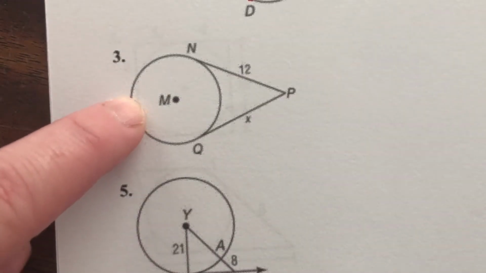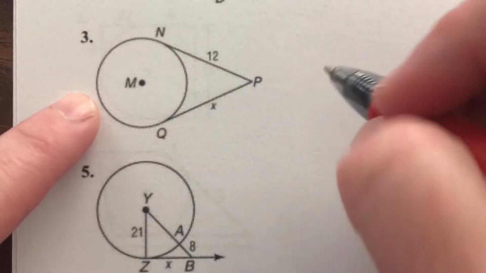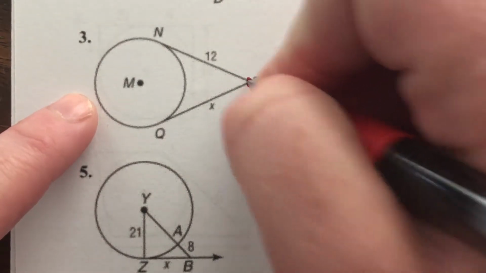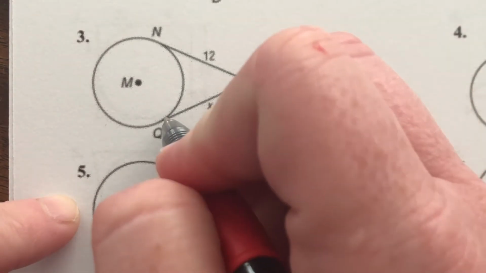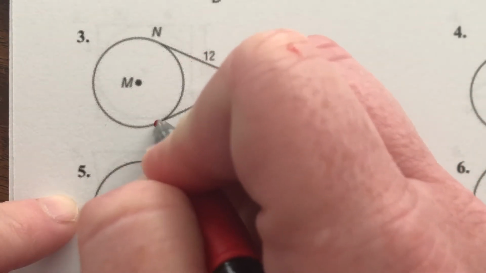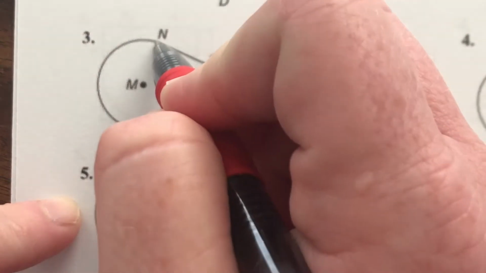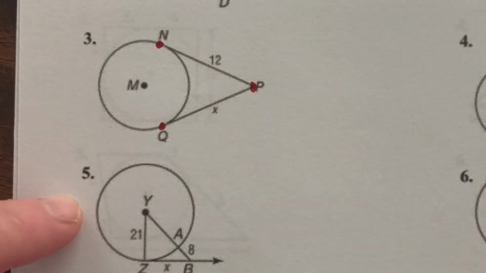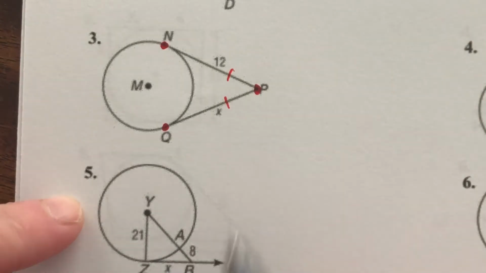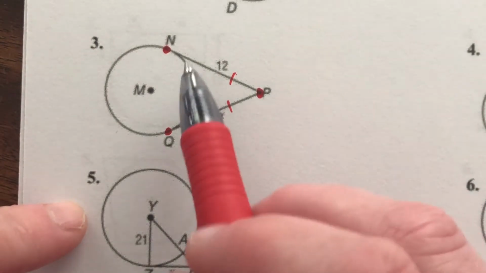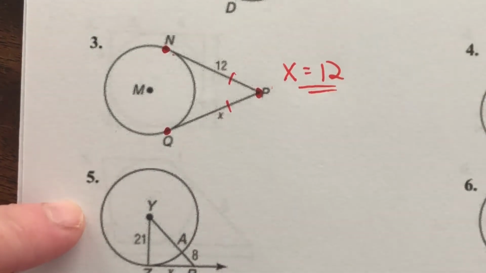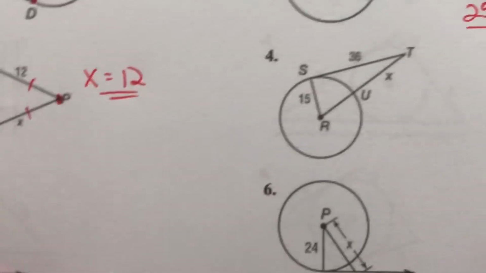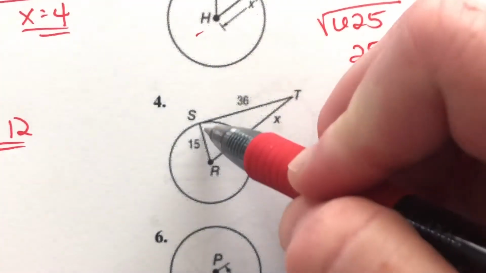Number 3. Here we have what looks like an ice cream cone or a party hat, right? We've got one point here, point P, and we've got two tangent lines coming from point P. This tangent line brushes past my circle, it touches it somewhere around here. And this line brushes past my circle and touches it somewhere around here. Okay, so that means these two lines have to be congruent since they came from the same point. So I could set them equal to each other, and x would equal 12. Done.